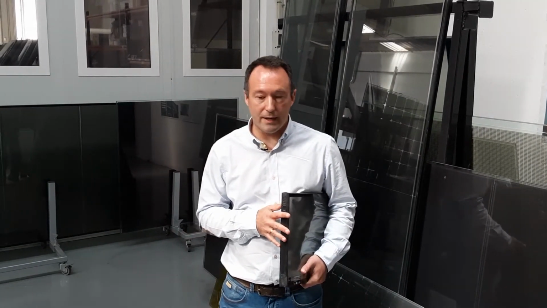Another important point in regards to architectural integration is the possibility of integrating an air or argon chamber. This is very important for buildings to provide thermal insulation and get greater energy savings. At Onyx, we have the possibility to include an air or argon chamber into crystalline silicon or amorphous silicon glass.